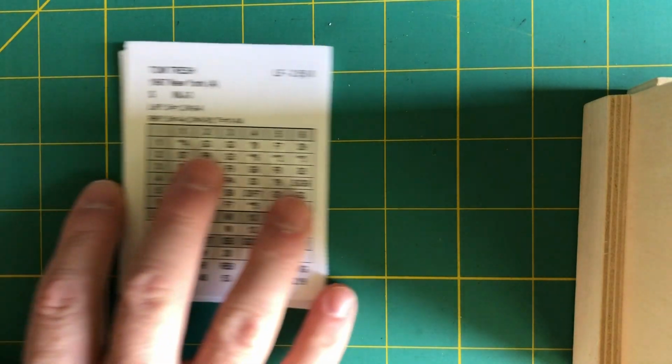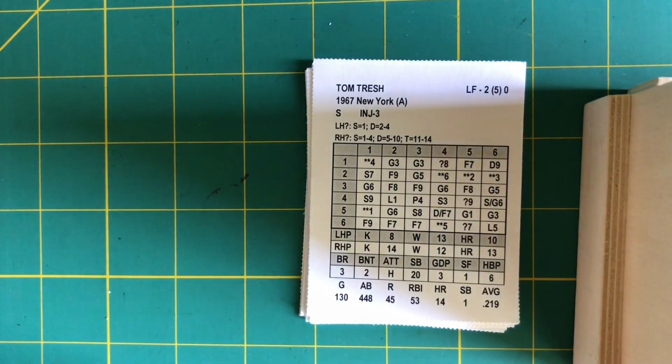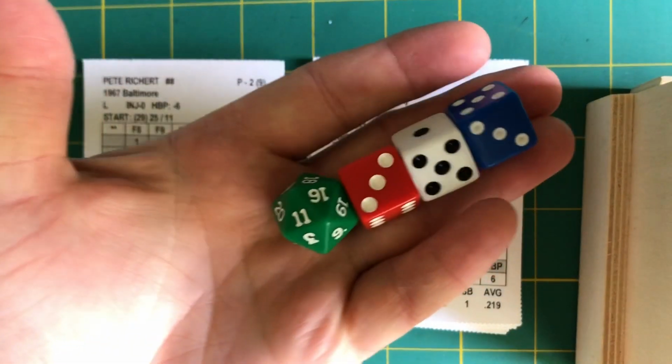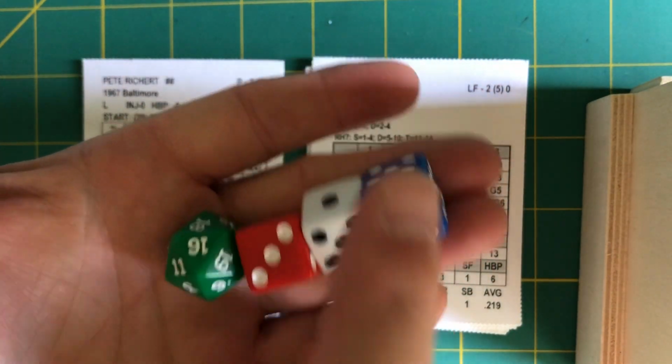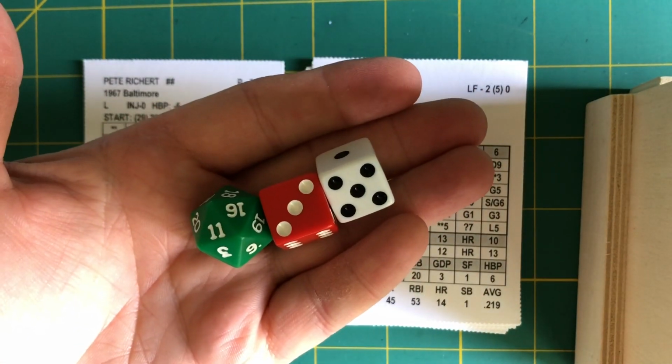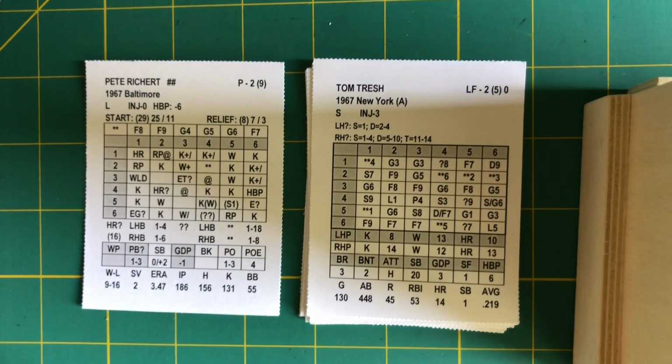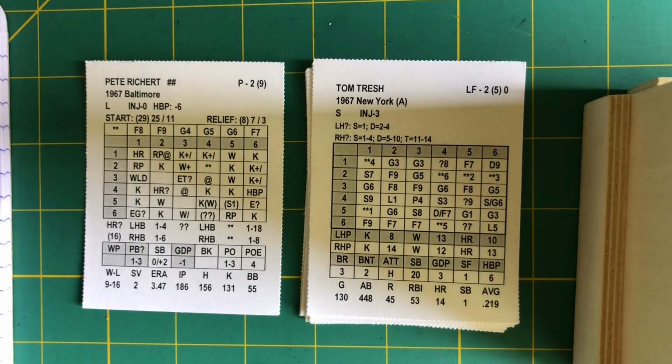All right, so to do Inside Pitch, you will see me using three and sometimes four dice. They look like this. The basic Inside Pitch roll will have these dice involved. Sometimes I'll be using the blue one as well. So we are ready to go with opening day of the 1967 season.